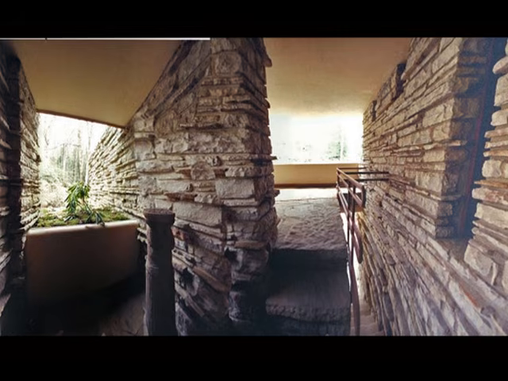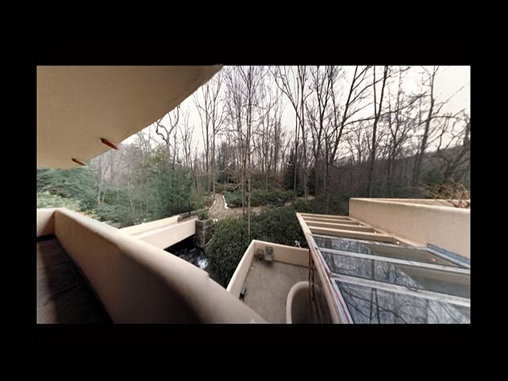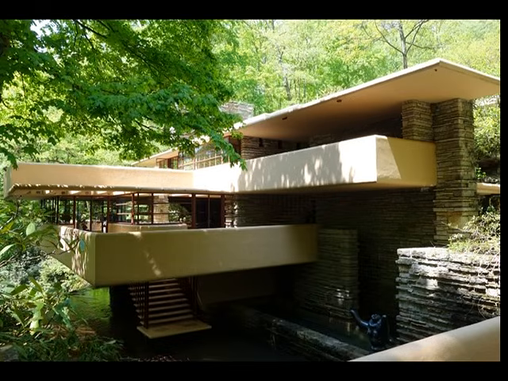Behind the stair is the east side balcony. Because the balcony goes all the way to the end of the house, you have a full panorama, and therefore it makes maximum use of the beautiful sight of the forest.